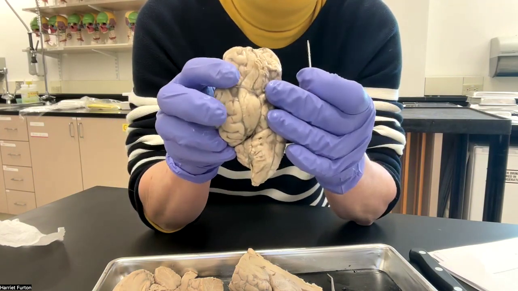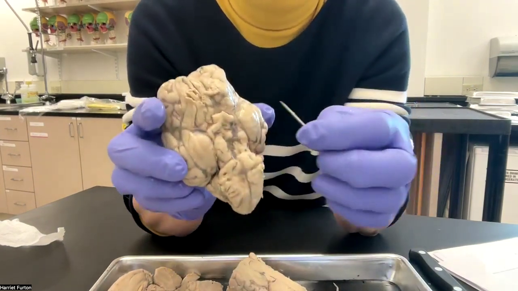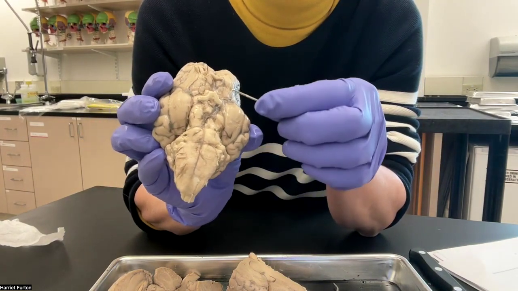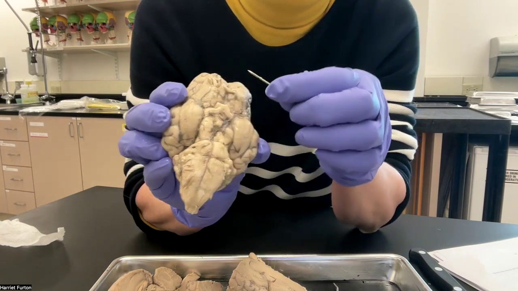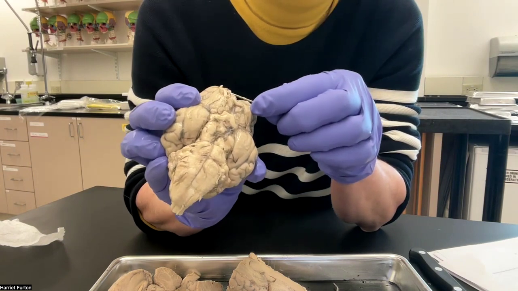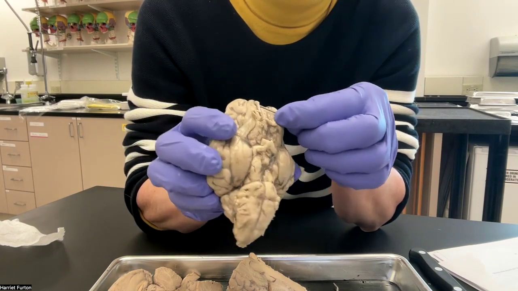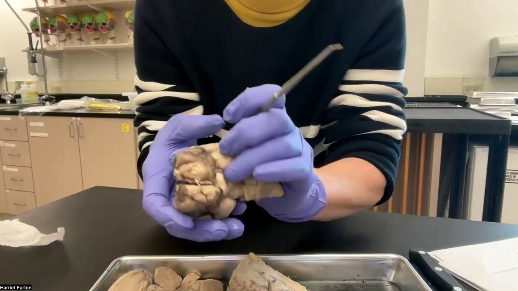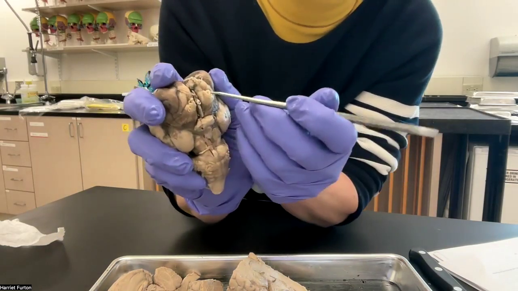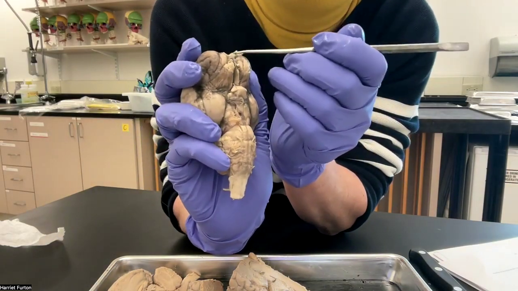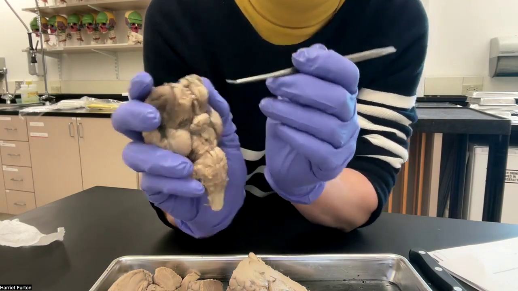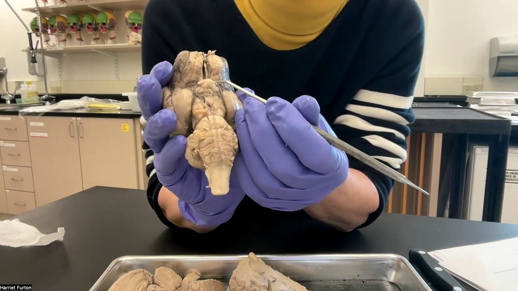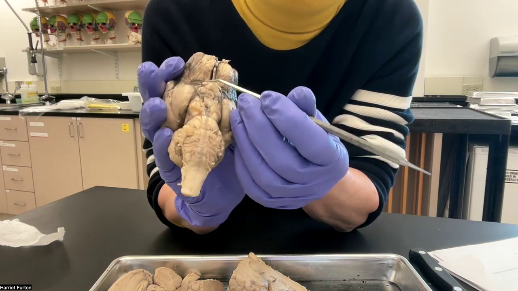On the inferior part of the brain, we see the temporal lobe on the left and on the right side. Here is the olfactory bulb. I have a better one in here to show you guys. This is the olfactory bulb, here one and the other one, the two of them. We have the optic nerve. Here is one end; the other one is cut off.